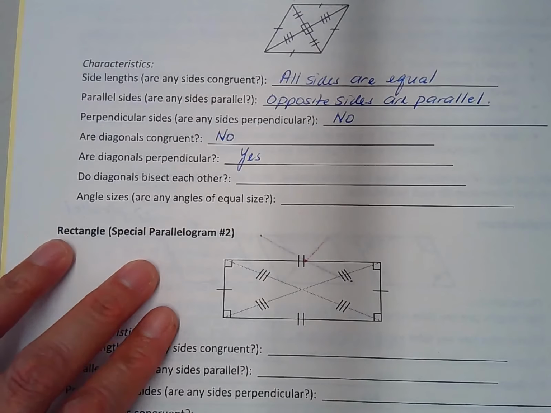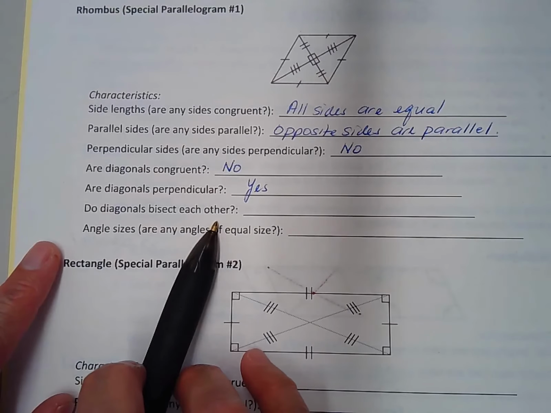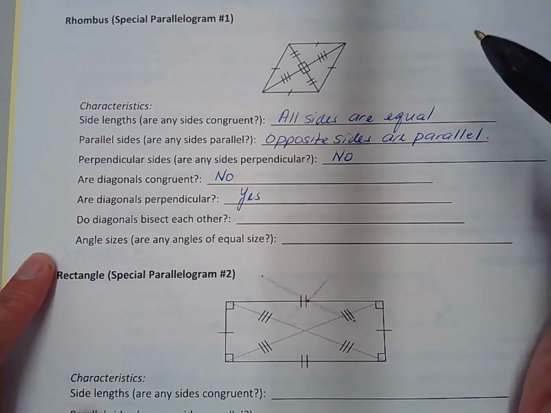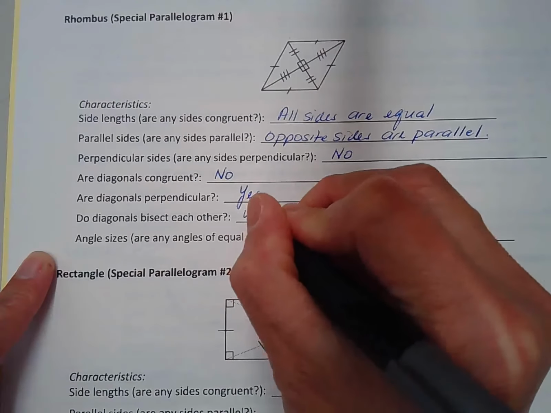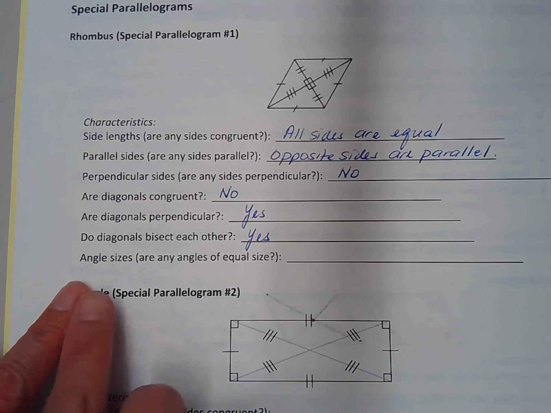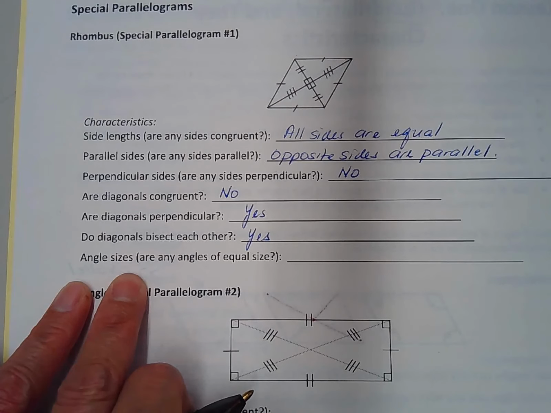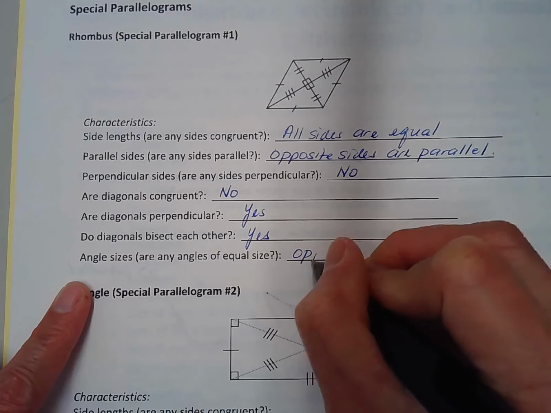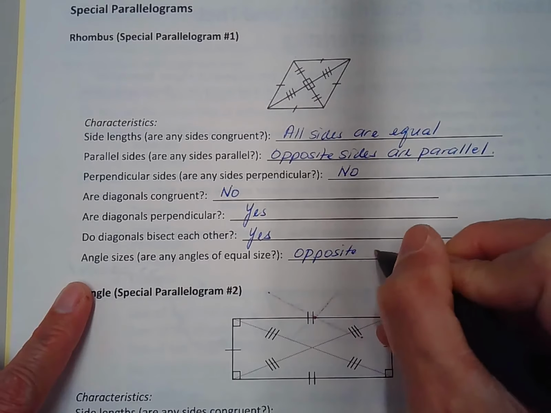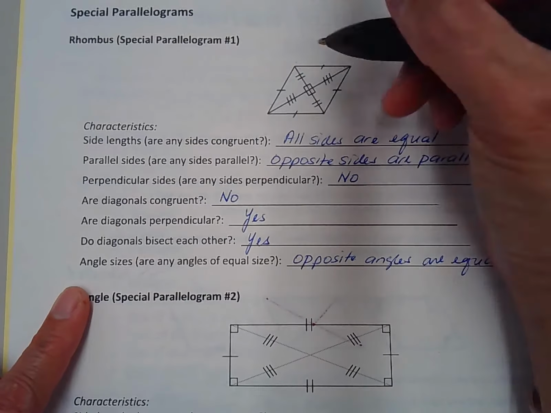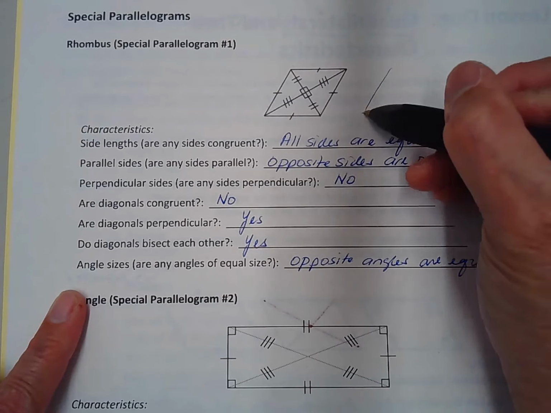Yes, they are. Do diagonals bisect each other? So does this line cut this line in half? Yeah, it does. So yes. And any angle sizes that are equal? Opposite angles are equal. Meaning, let's just draw it out again.